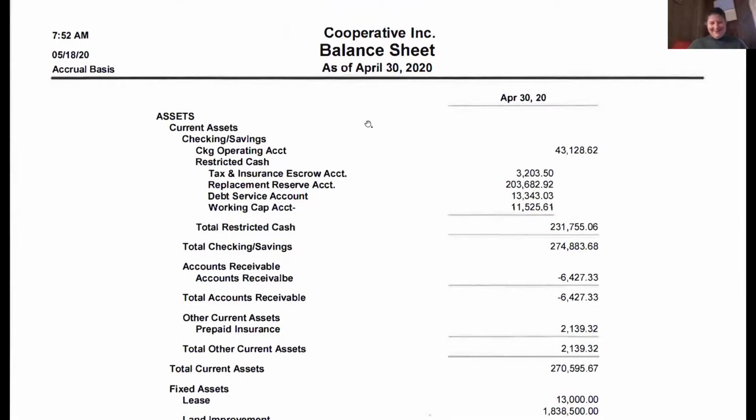So we wanted to start with really an overview of what are the sections on the balance sheet. Jeremiah, do you want to explain all that for us? For sure, will do. So as Julia said, this is a balance sheet from a real co-op. We just removed the name, so it says Cooperative Inc.